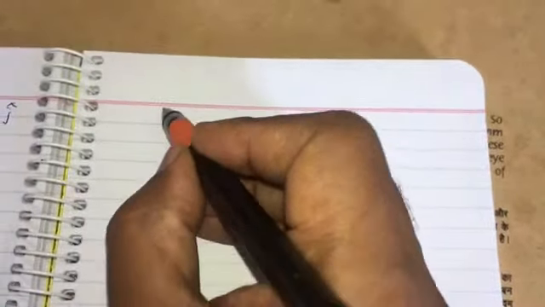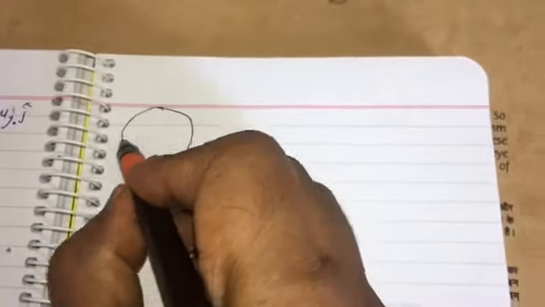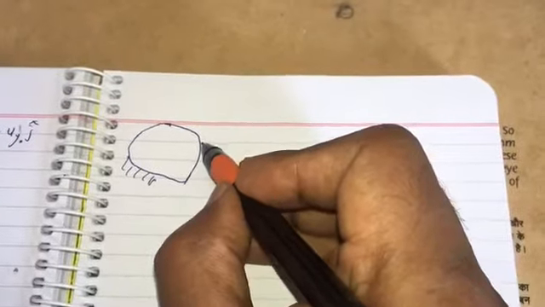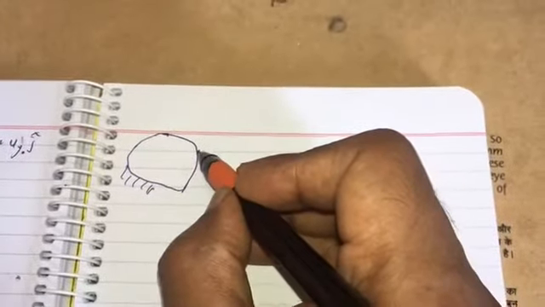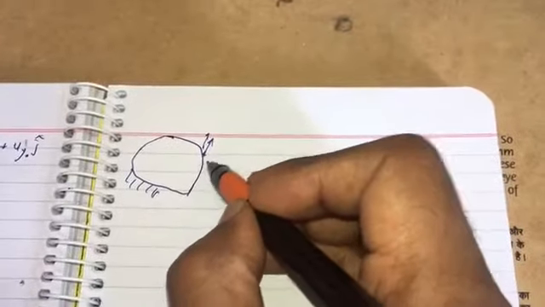What I mean to say is, let us say we are talking about a structure like this one. Let's say it's fixed here, and there may be a force applied here. So a force something like this one is being applied here.